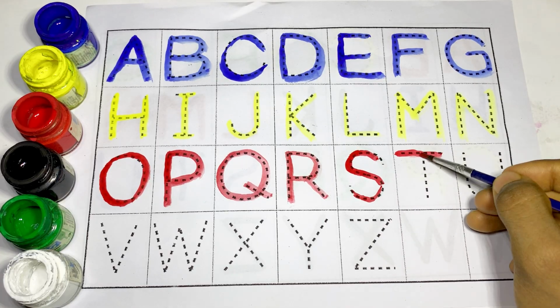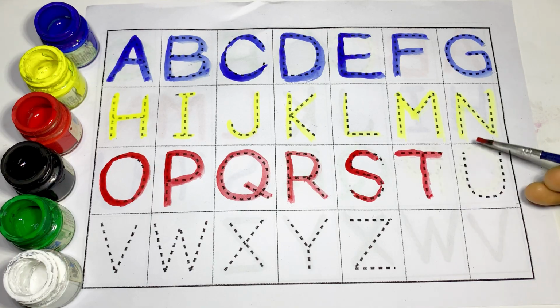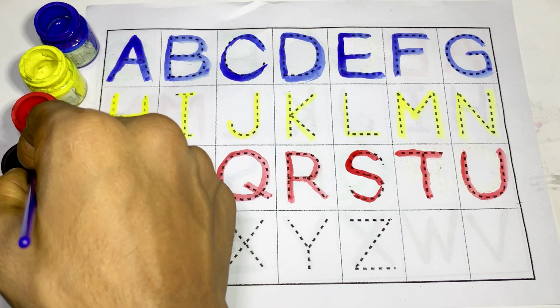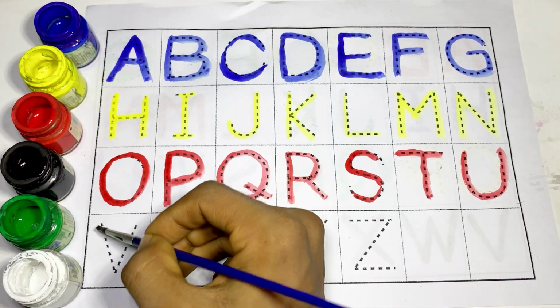T. T for teacher. U. U for umbrella. Kids, now draw V. V for van, and here is black color. The alphabet V.